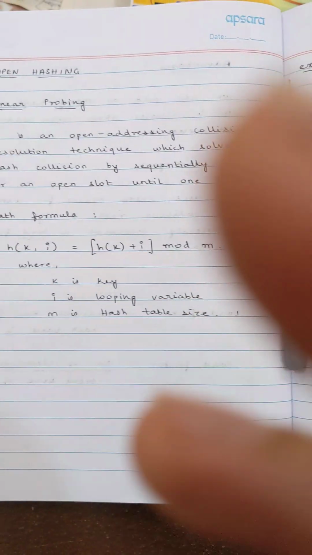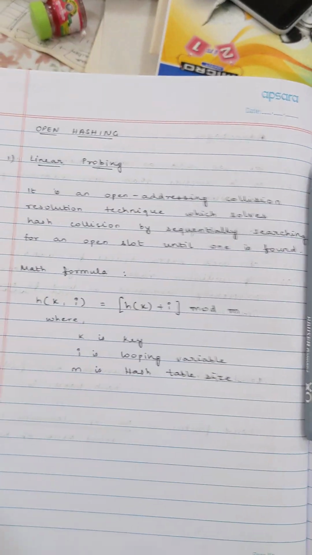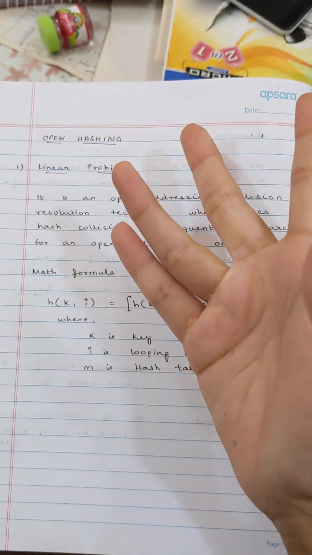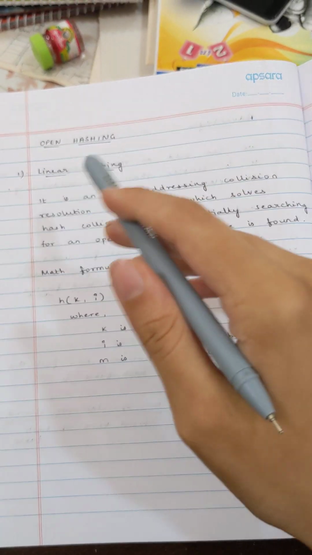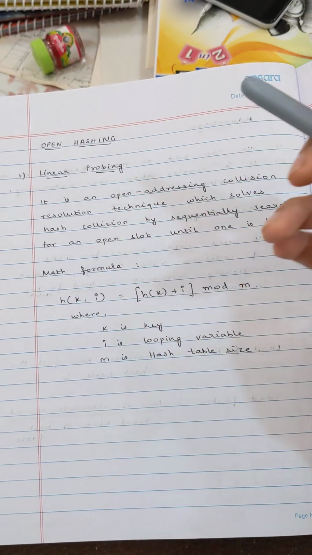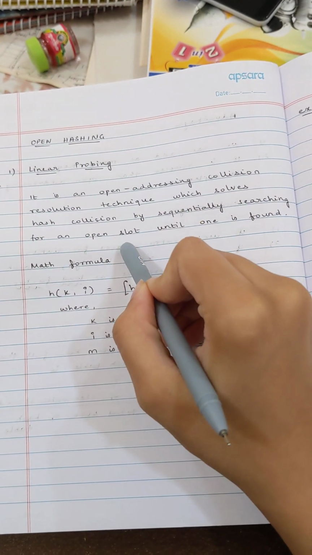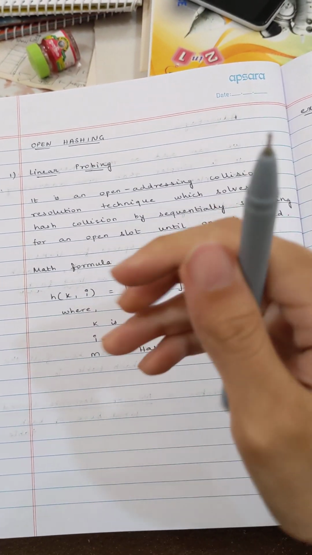Okay, so open addressing, what does this do? It has three kinds, which are linear probing, quadratic probing, and double hashing. It sequentially searches for an open slot until one is found. So what do we do?